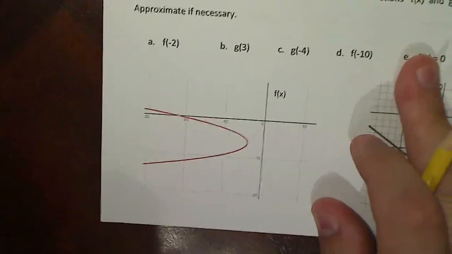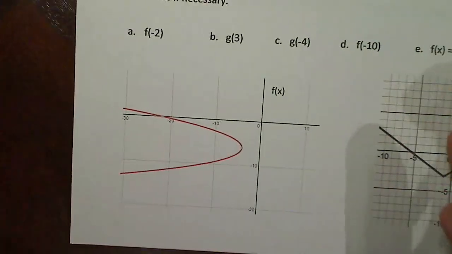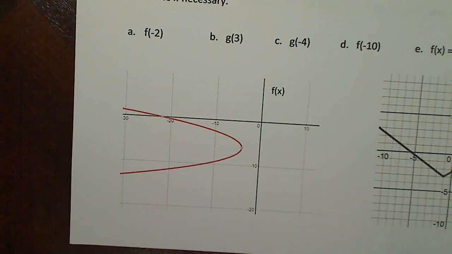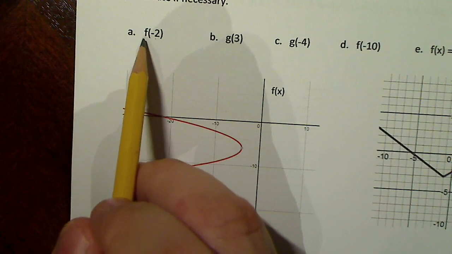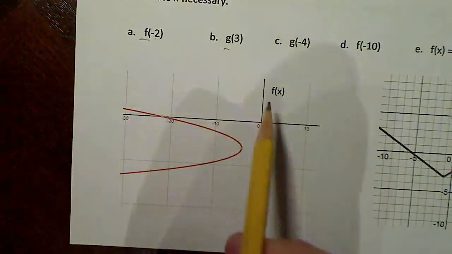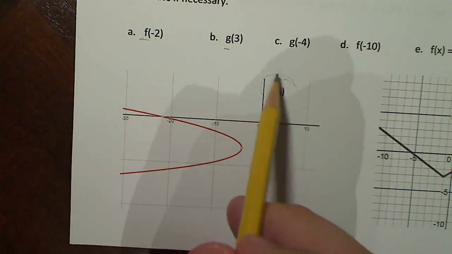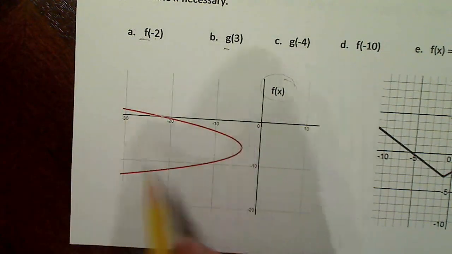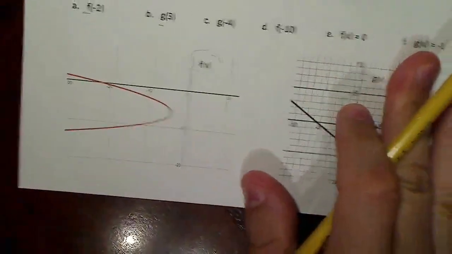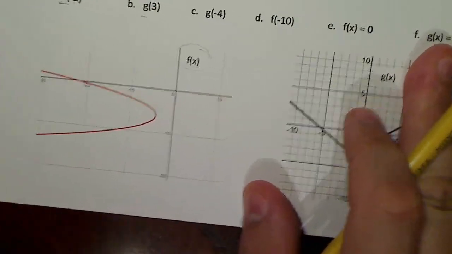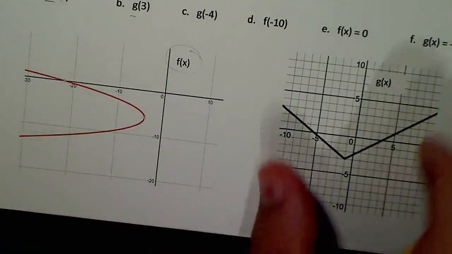Okay. So evaluating from graphs. This is actually a little bit simpler. You want to make sure and identify what variable you are looking for. You see how this is the F and this is the G? This is F, which means that anytime you see the letter F, you're going to be using this graph. If you see the letter G, you're going to be using this graph. I won't be able to show both at the same time, I don't think. I can certainly try.